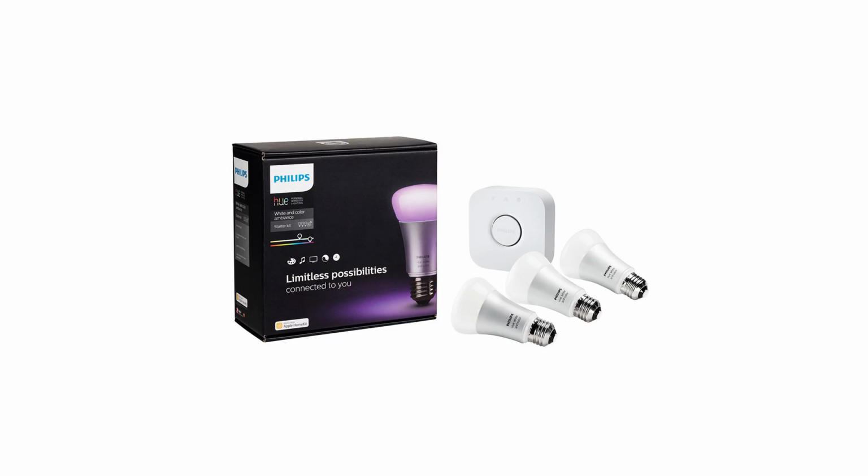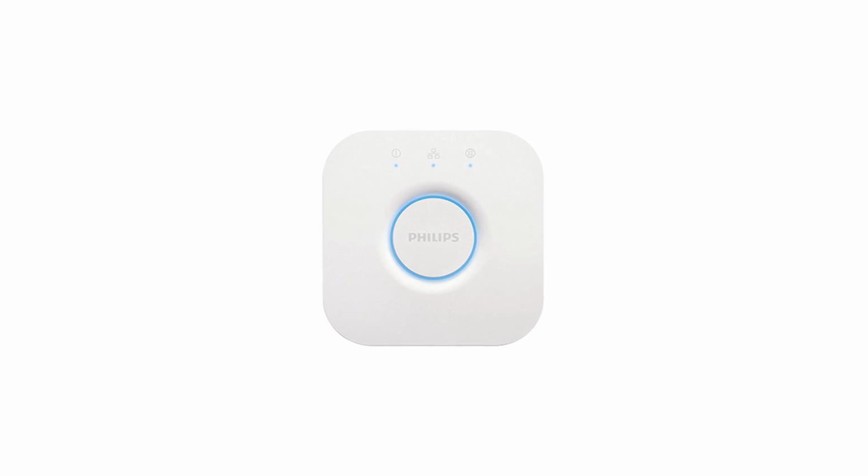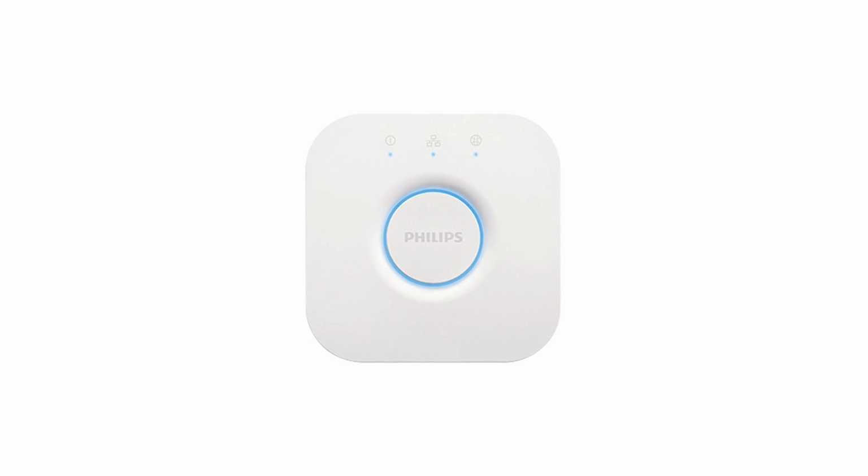If you go that route, make sure you pick up the Philips Hue White and Color Ambience Starter Kit. That one includes a newer bridge, which happens to be square as opposed to the old round one, and supports Apple HomeKit, which allows you to control your lights with verbal commands, assuming, of course, you have compatible Apple products.